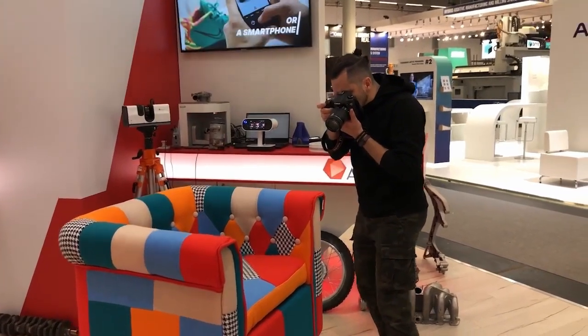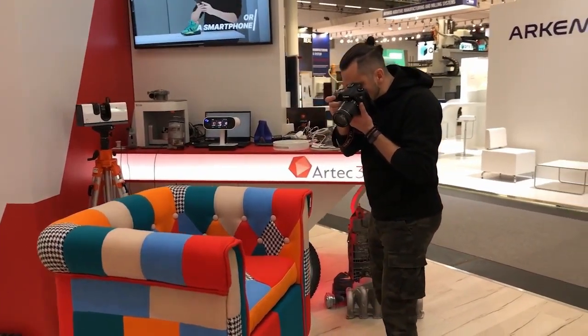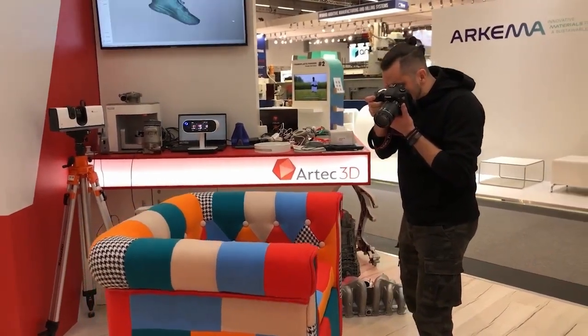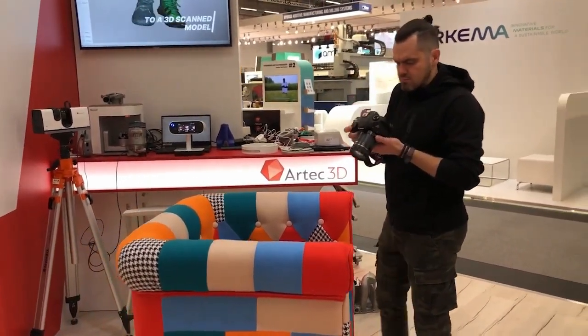So our photo editor is taking pictures of the chair with a professional camera. Once he's done, he'll move on to 3D scanning.